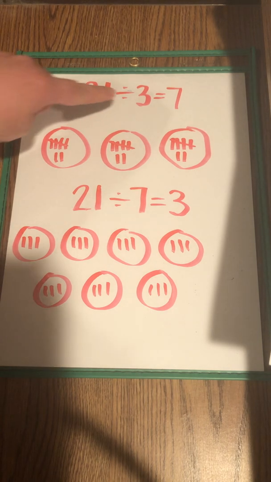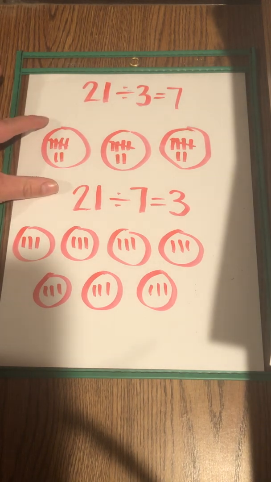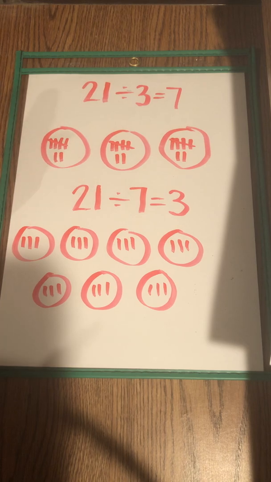So that is what division is asking us to do. It's saying if we divide something into this many groups, how many is going to be in each one? How many is going to be on each? Pretend these are cookies, okay? How many cookies are on each plate?